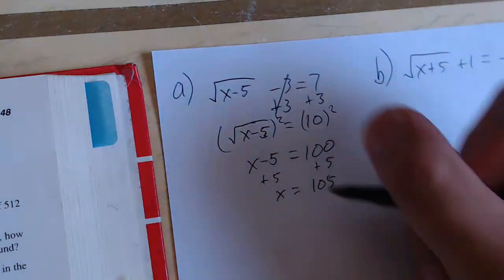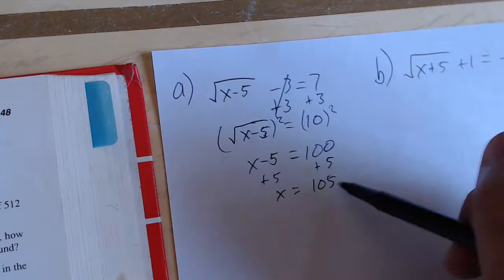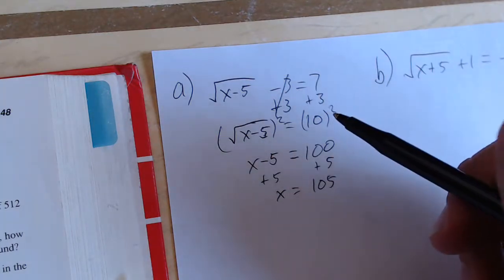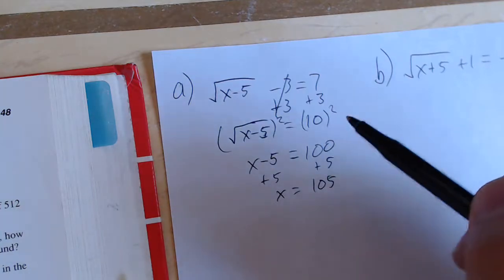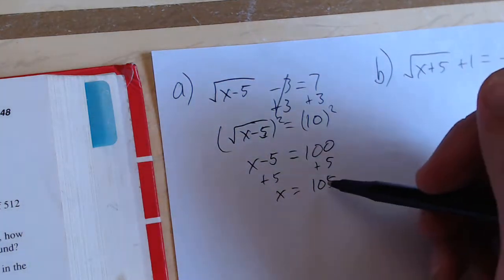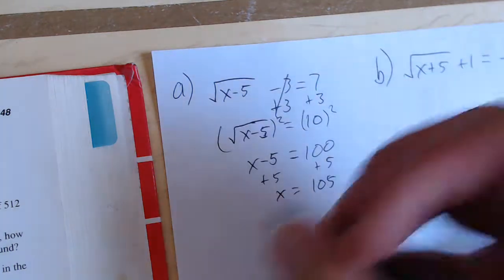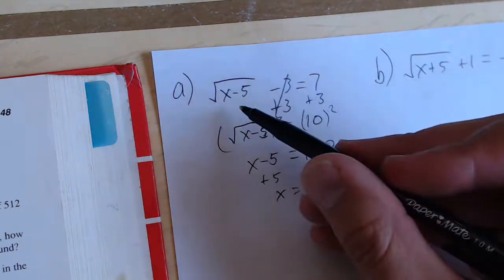Now normally I would tell you you're done, but in these radical equations we always have to check our answers and make sure that the value we get works, because sometimes these square roots are a little funny and we can't quite get a real number to represent that x. So we just check our answer by plugging 105 back into the original equation.